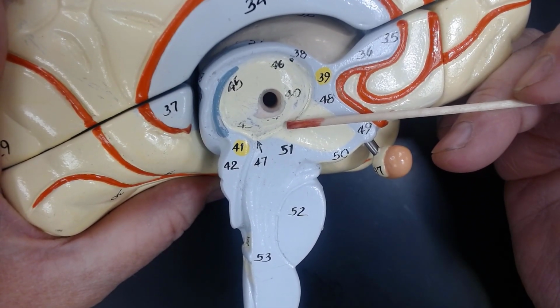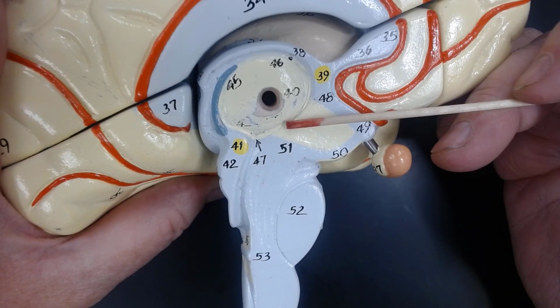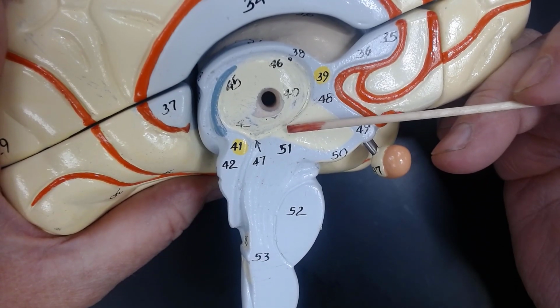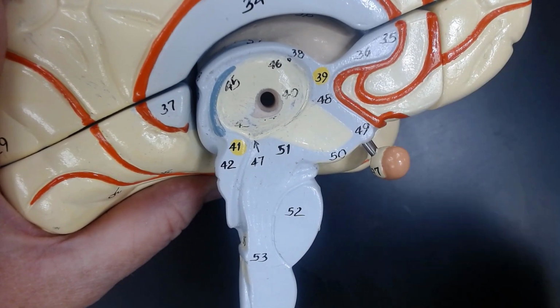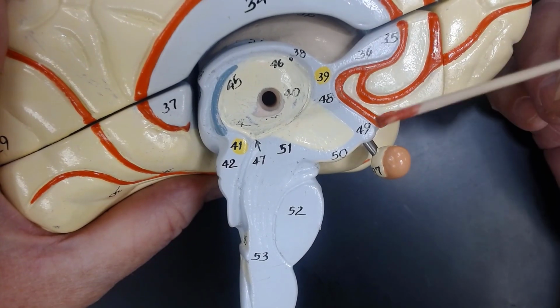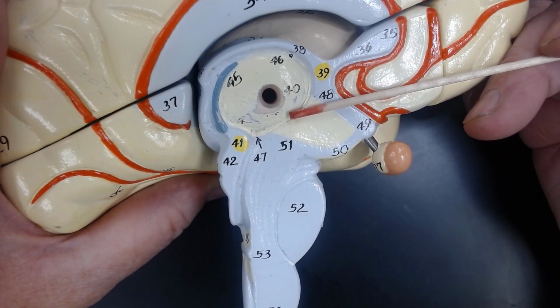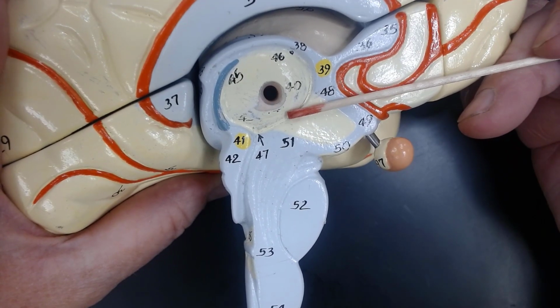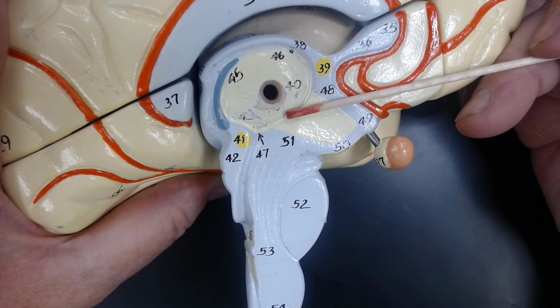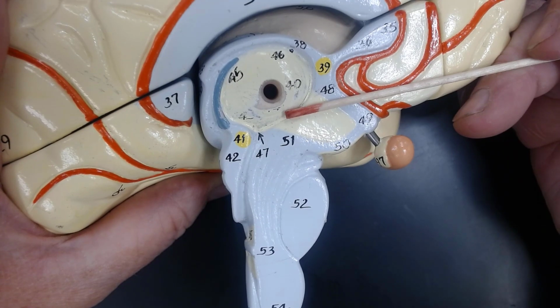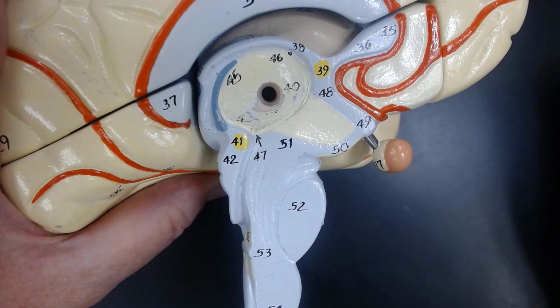The hypothalamus is going to produce hormones that control things like body temperature, heart rate, hunger, mood, sex drive, sleep, and thirst, and also releases hormones that are going to cause other glands, such as the pituitary gland, to secrete their hormones in a cascade of events.